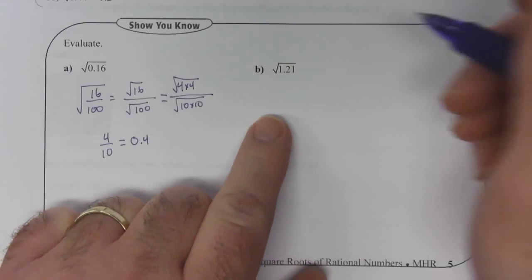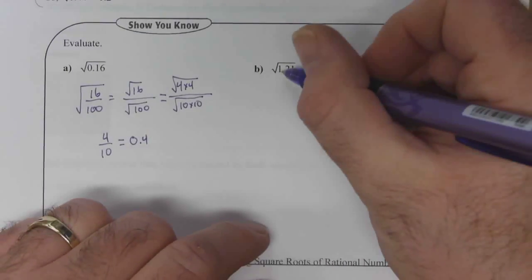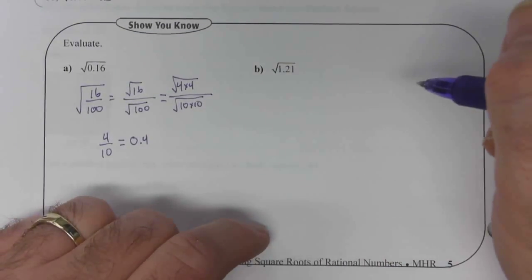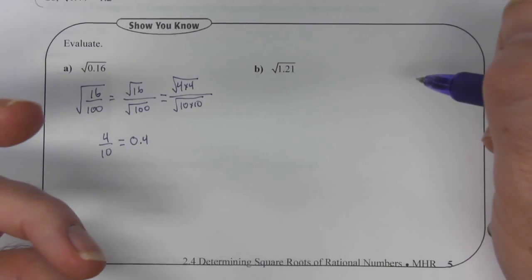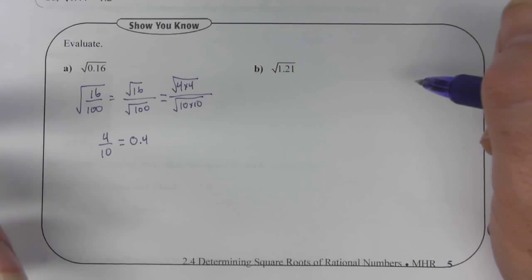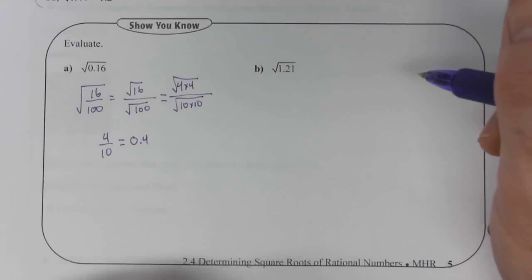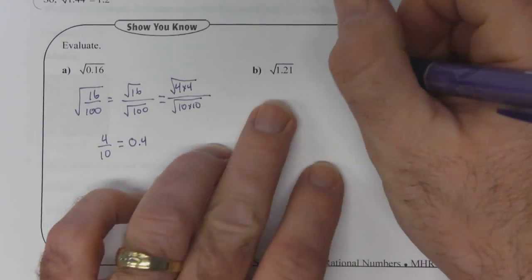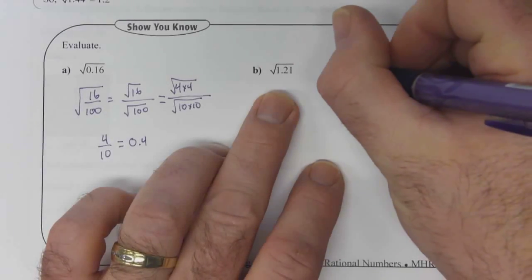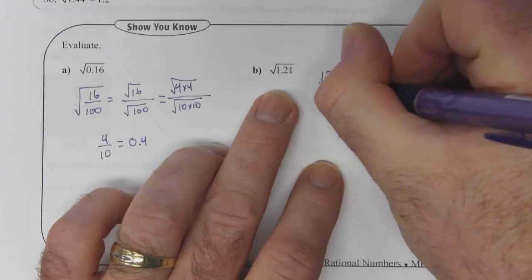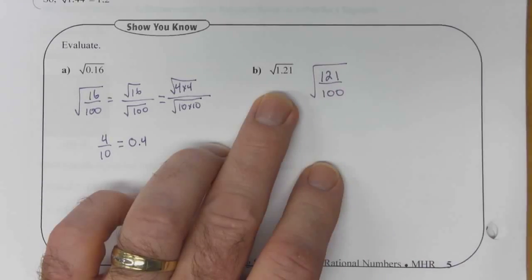All right, part B, I'm going to use the same sort of strategy. 1.21 looks a lot like 121, which the square root of that is 11. Again, not on your list, but it's a very common one that you should get used to. So 1.21 could be written as 121 over 100, and I want to calculate the square root of that.